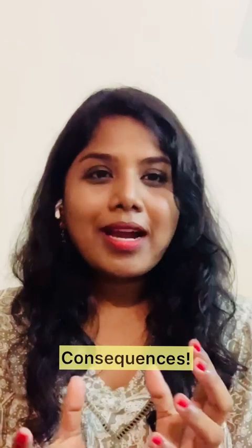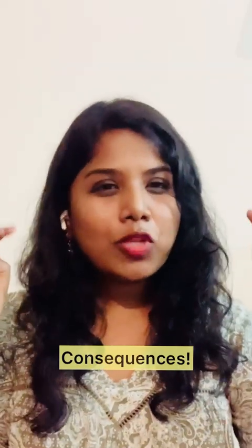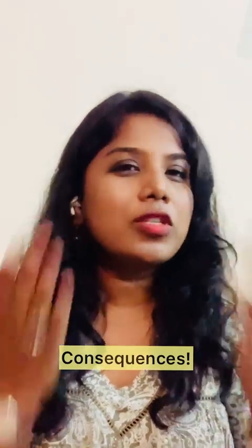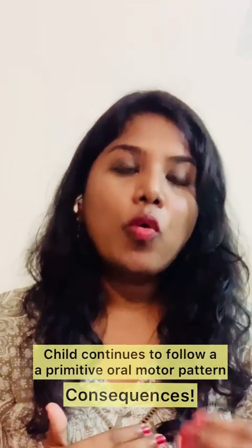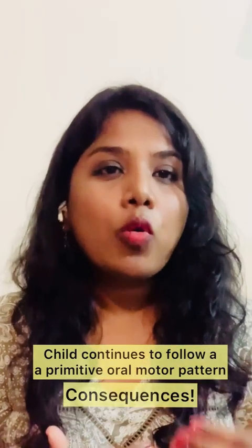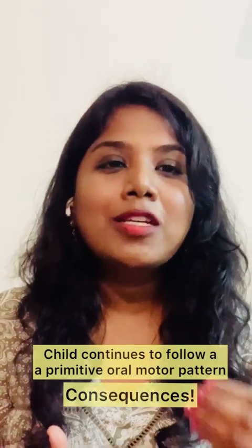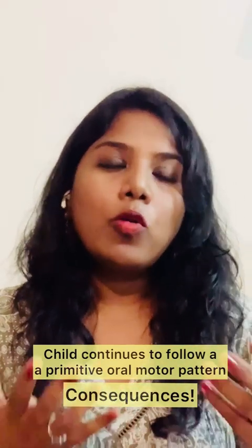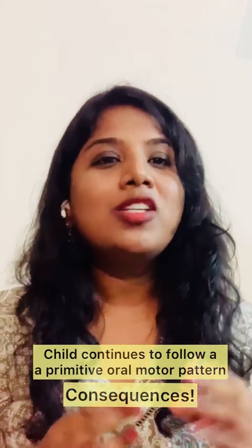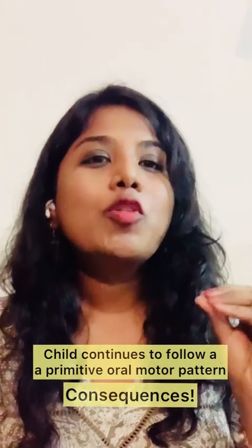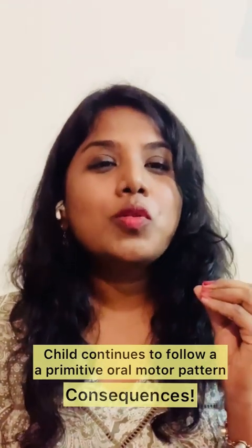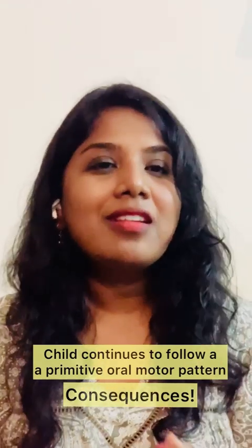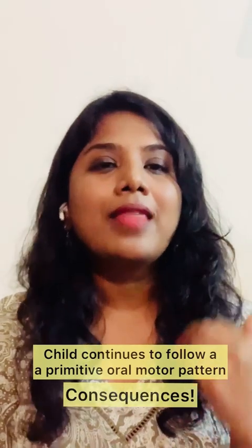The problem with using distraction or setting into the autopilot mode where the food just goes in and the child swallows it is that the child would continue to follow a primitive oral motor pattern to eat food. A primitive oral motor pattern could mean the child just munches on food rather than using a complex rotary chew to chew on the food, masticate it, make a bolus out of it, and then swallow.